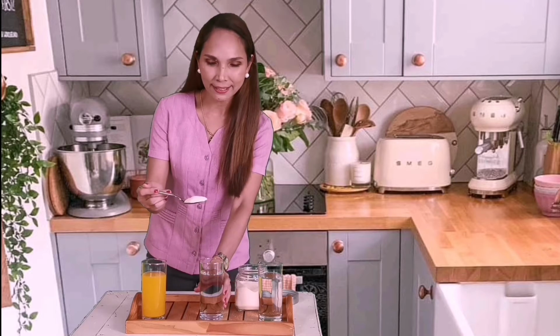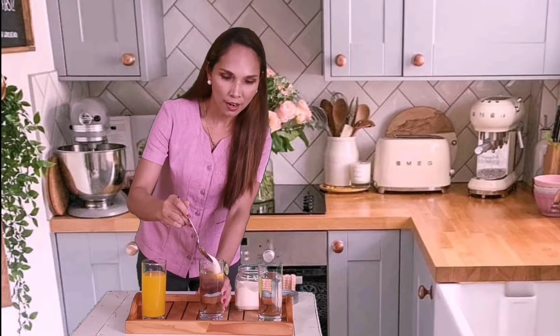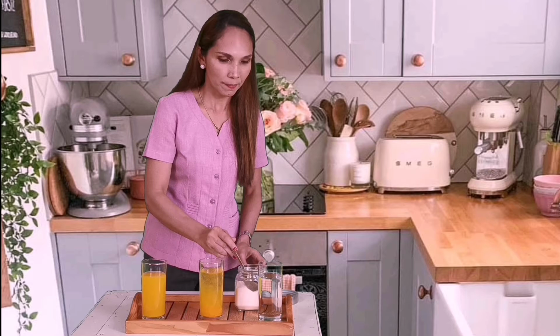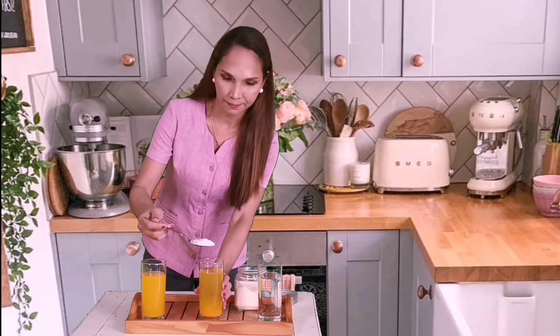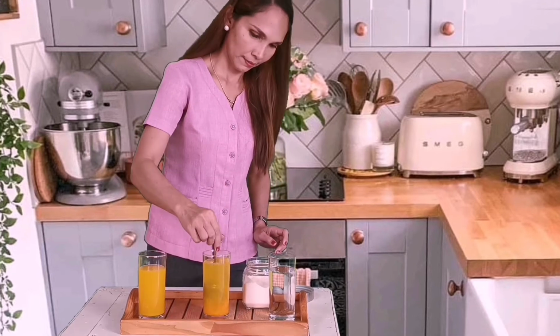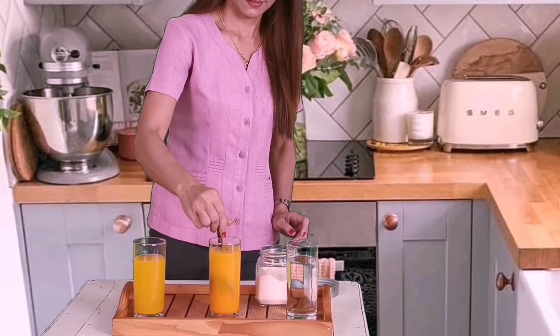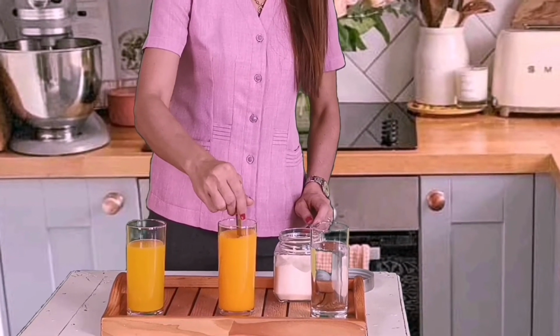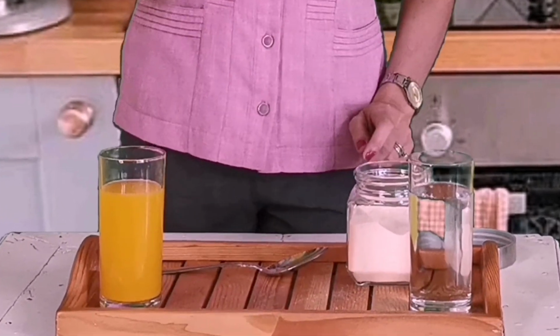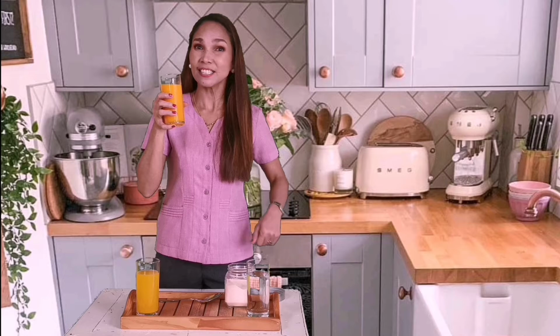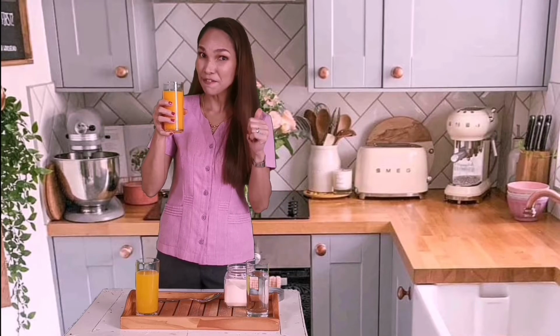This time, let me add 2 tablespoons of powdered juice in another identical glass with the same amount of water. It tastes just right. It's perfect for me.